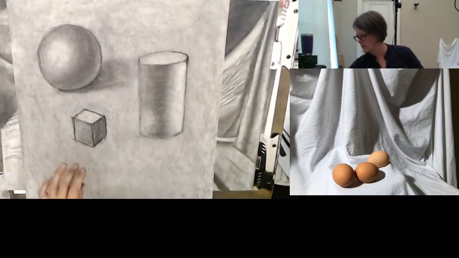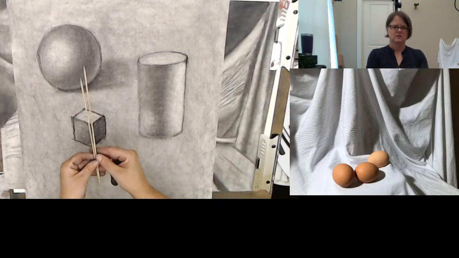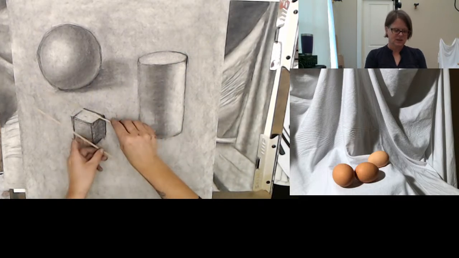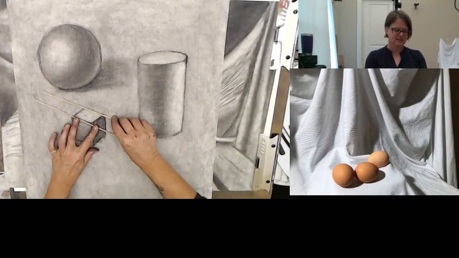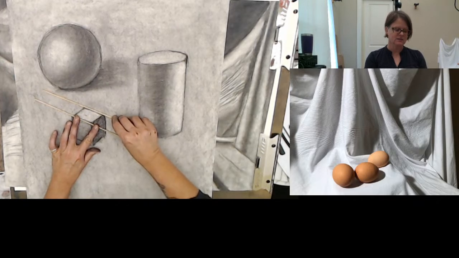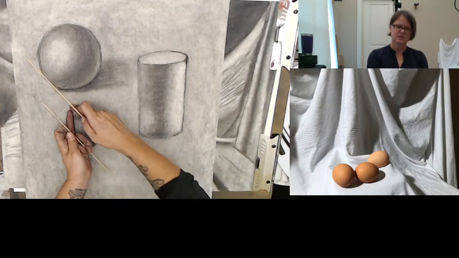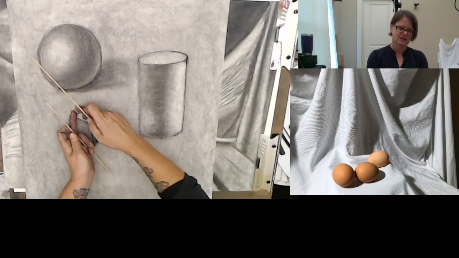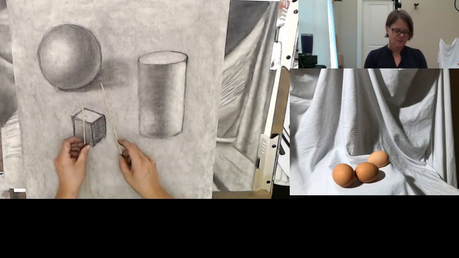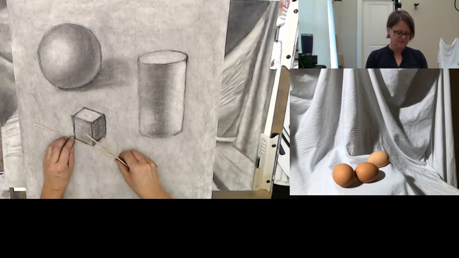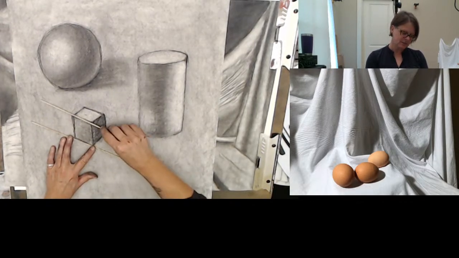If you can get 2 of these bamboo skewers, you can check your parallel lines by just laying them down on your drawing. And if they converge too much, if there's perspective, they may converge. These two lines may converge back a little bit, and that's good. But this might be off a little bit.